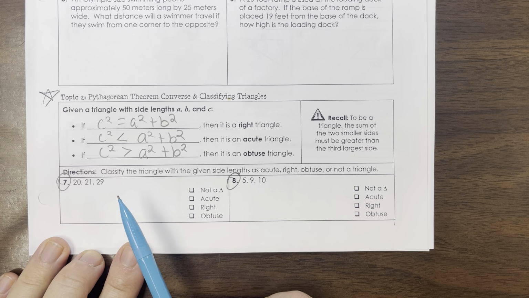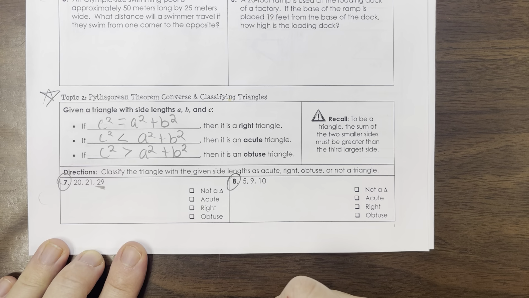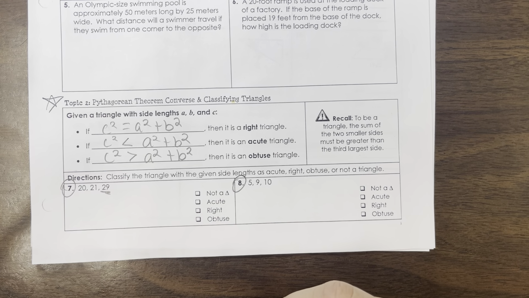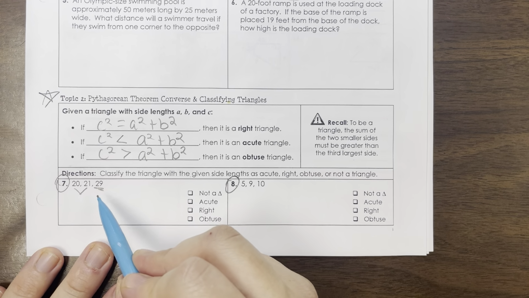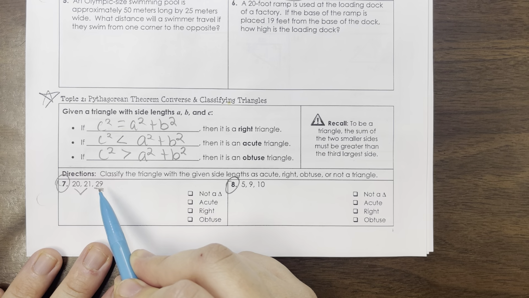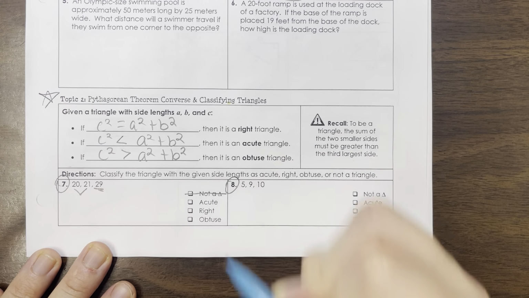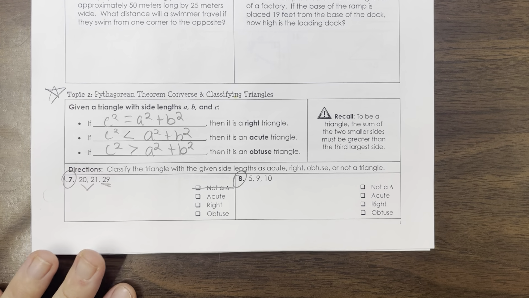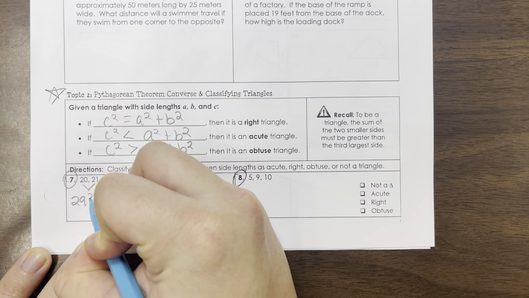So let's look down here. Here's the length of our 3 sides. So the longest is 29. Okay, so we're going to see, do the 2 smaller sides, if we add them up, give us a number bigger than 29? Yes. 20 plus 21 is 41. That is definitely bigger than 29. So let's see what kind of triangle we have, because this is not going to be one of our answers. So I'm going to take c squared, longest side is the hypotenuse.